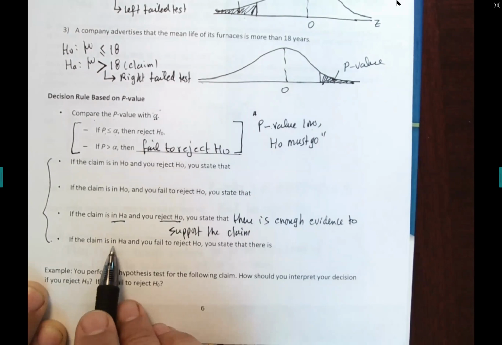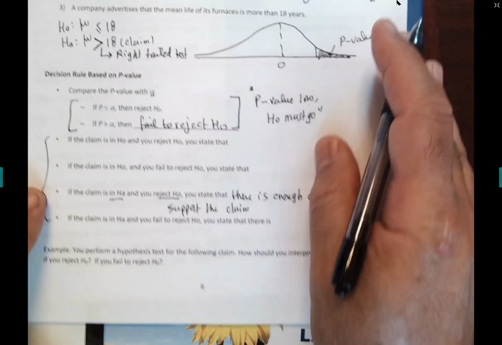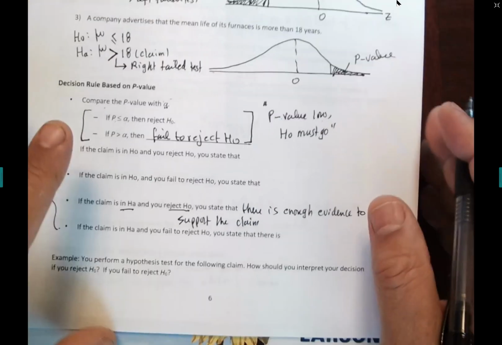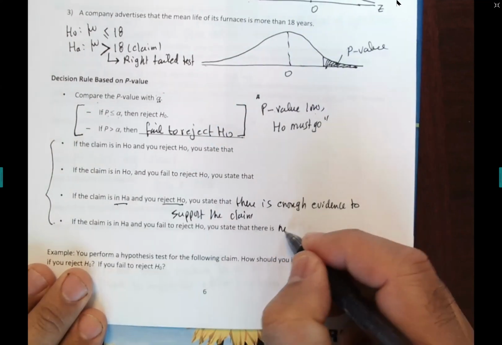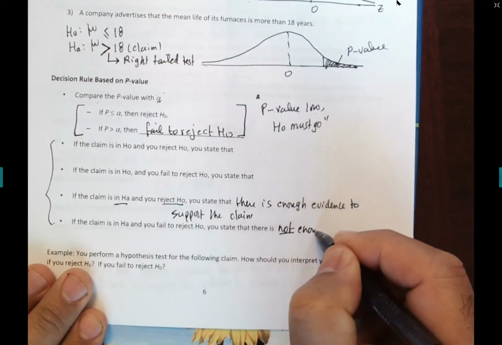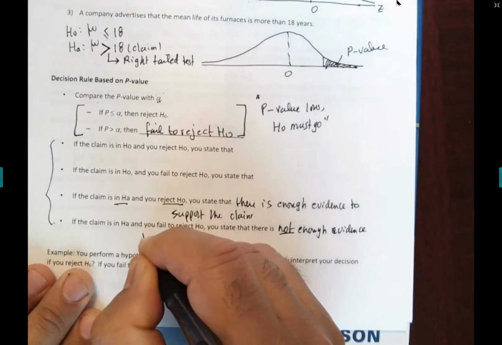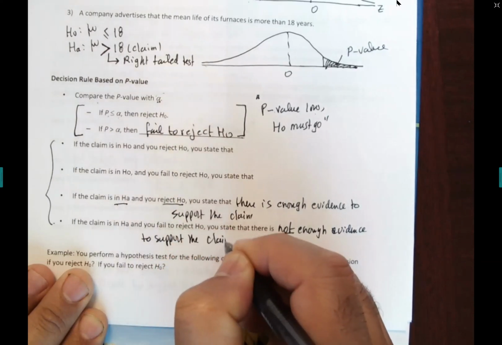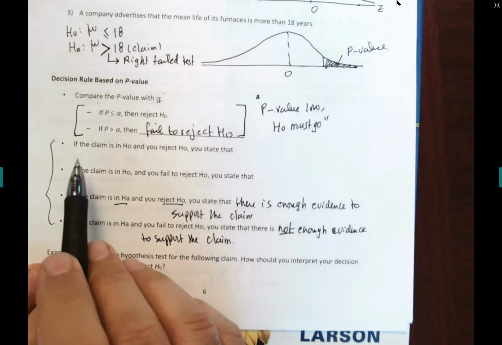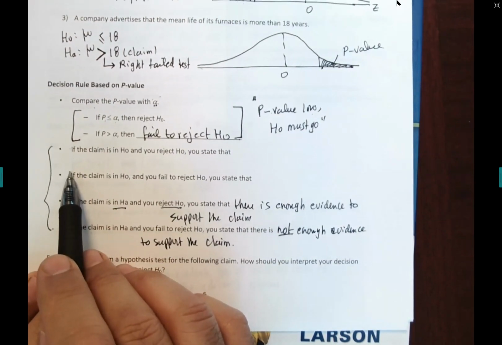If the claim is in HA and you fail to reject H0, do you guys remember what we concluded here? Can someone tell me, please? What was the conclusion? That there is not what? Enough evidence to support the claim. Now, these two cases we haven't done, but you might encounter some examples in the exercises, so I'm just going to touch on them.